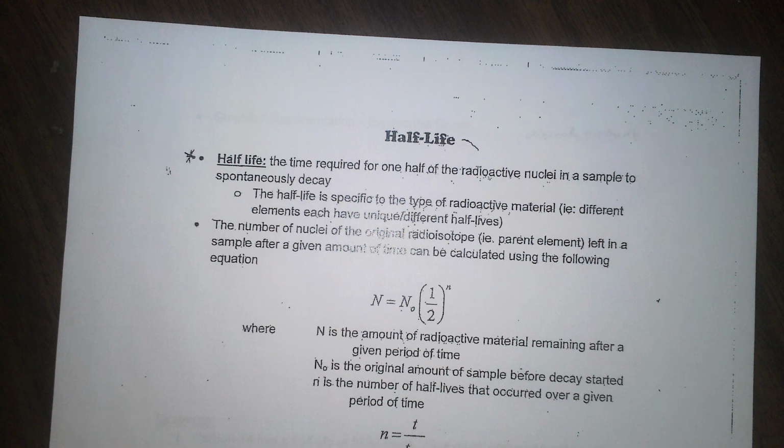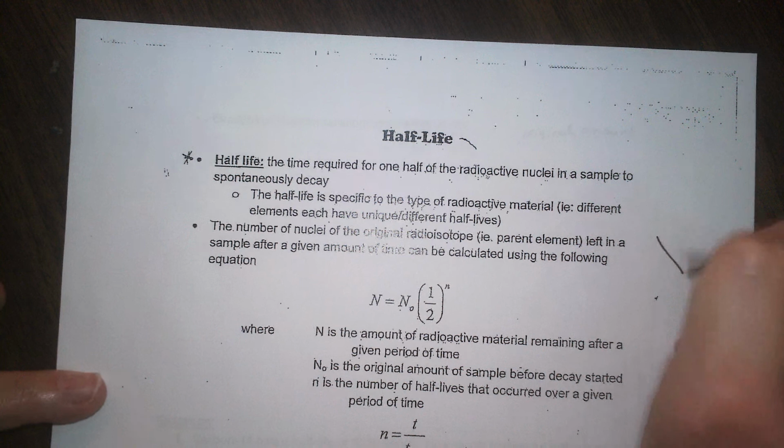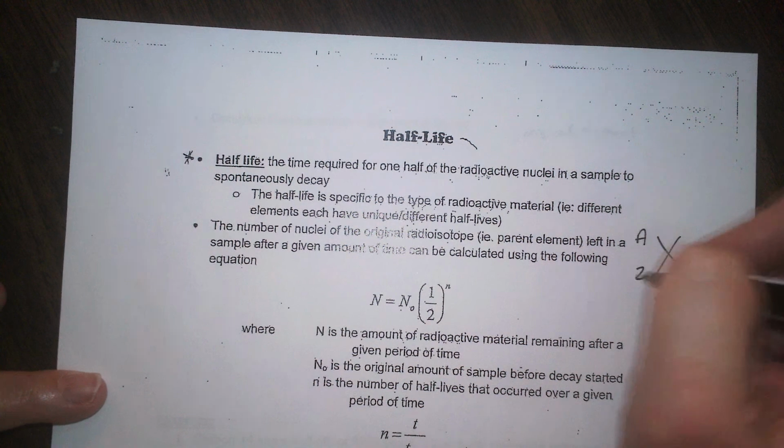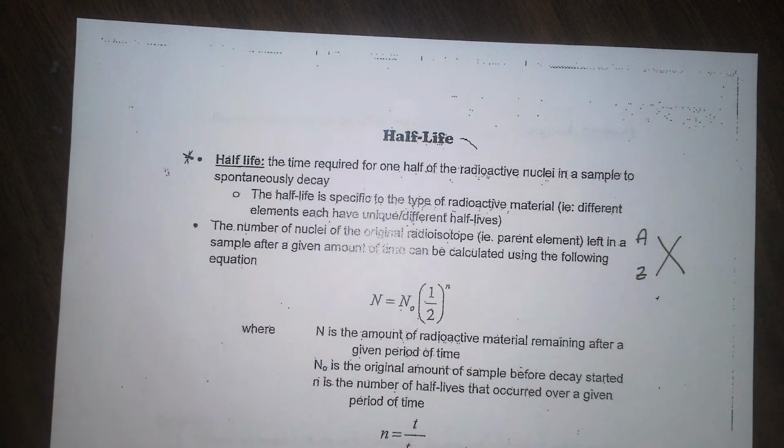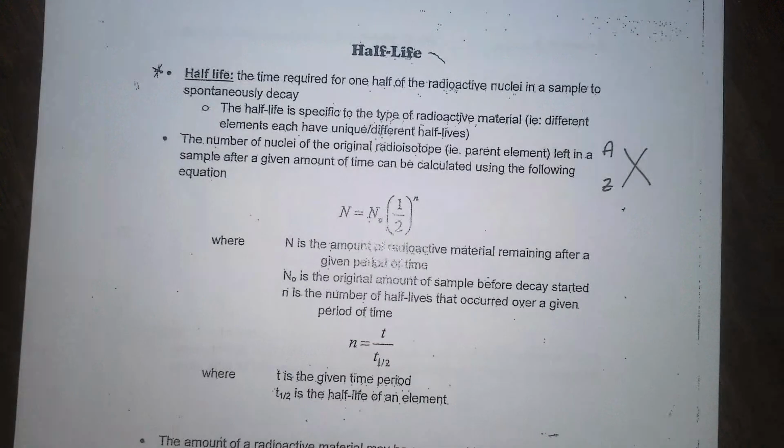Half-life is specific to the type of radioactive material. So every element has its own half-life, and every half-life is different from element to element. The number of nuclei of the original radioisotope, the parent element, remember, that's X, A over Z, left in a sample after a given amount of time can be calculated. So this is how we figure out the half-life.